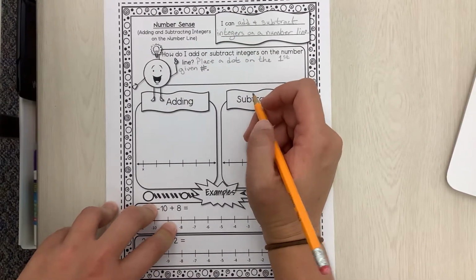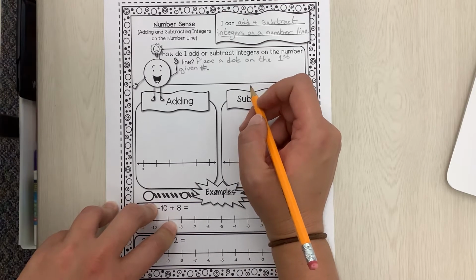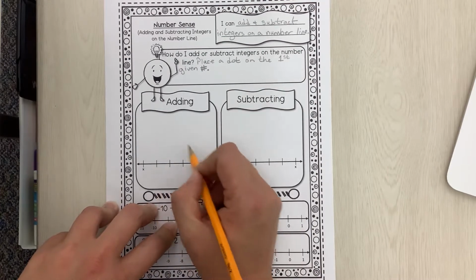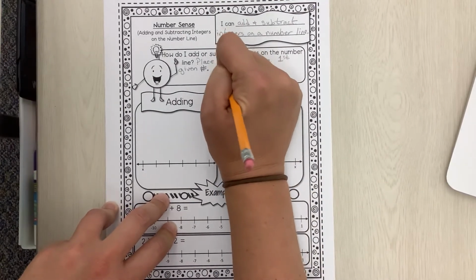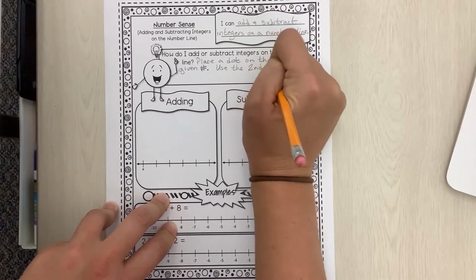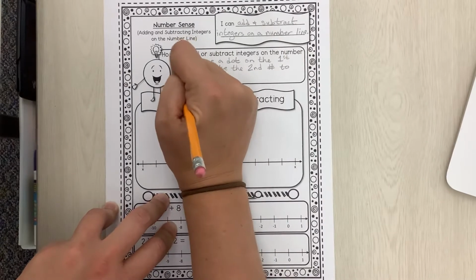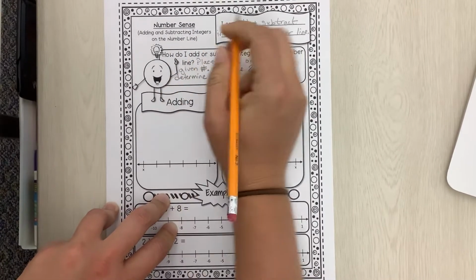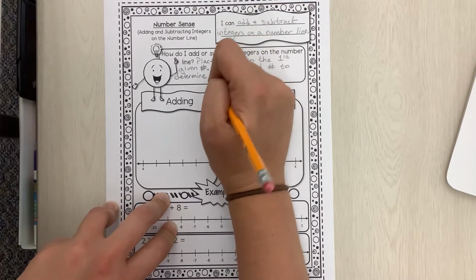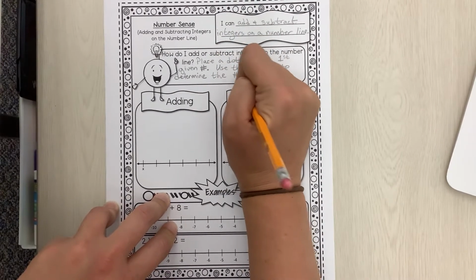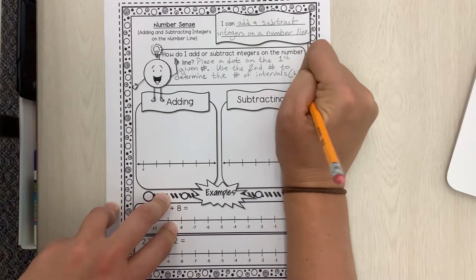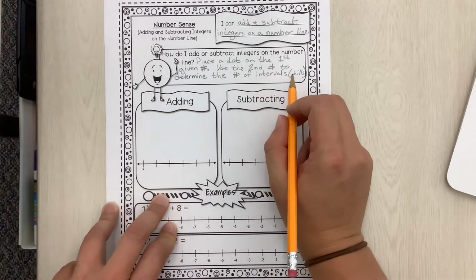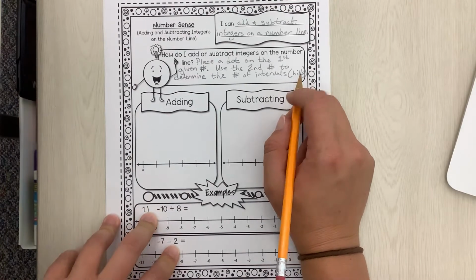to write in here. Then we're going to use the second number to determine the number of intervals we need to move left or right. Remember, intervals are those hills that we make on the number line. So let's write that part. Use the second number to determine the number of intervals, and I'm going to put in parentheses hills because maybe that'll help you remember intervals are like our little hills that we make. You need to move left or right.